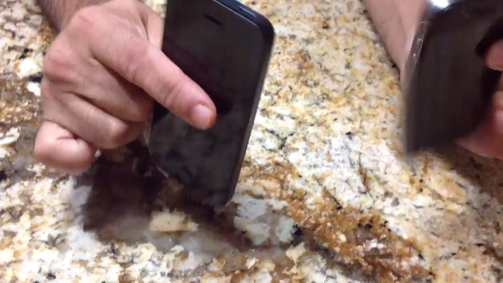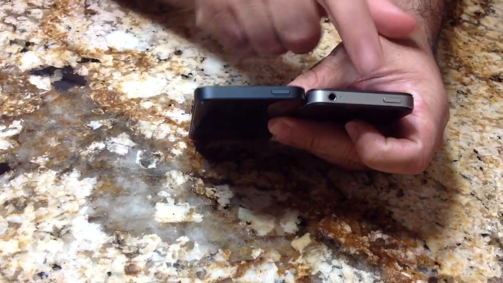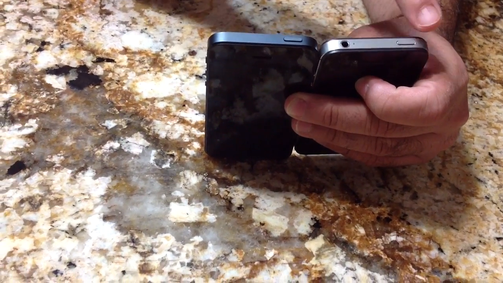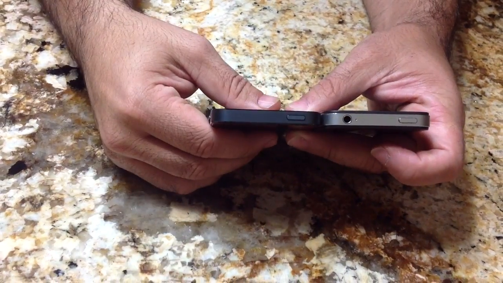And then on the top, if we look at this side, obviously the biggest thing that you'll see is not there anymore is your headphone jack. Headphone jack is on the bottom, but you still have the power button in both places.